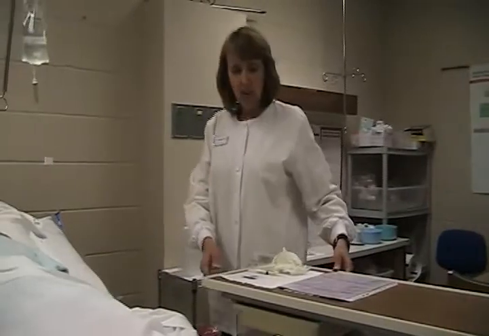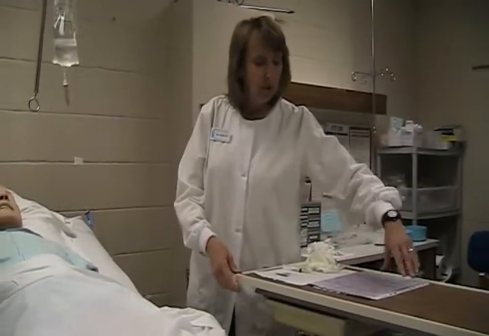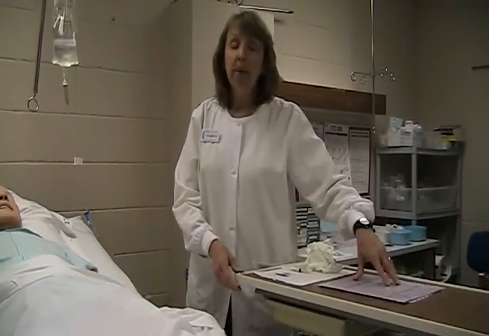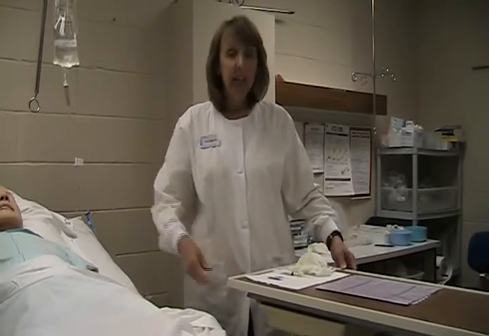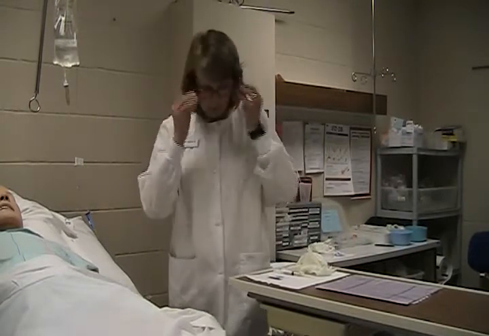Re-identify your patient, checking for the patient's name, birth date, and medical record number, and remembering to check if the patient has any allergies. At this time, then, you are ready to administer the medication. Wash your hands and apply clean gloves.